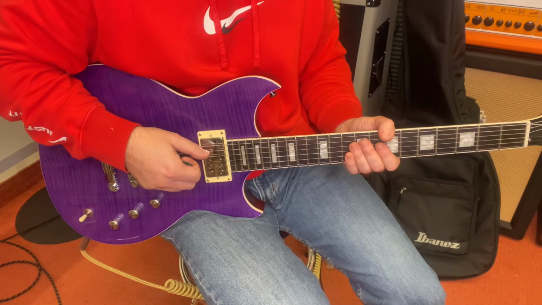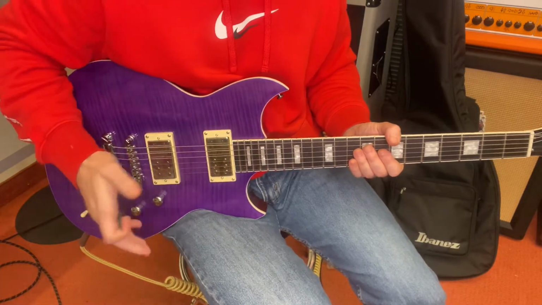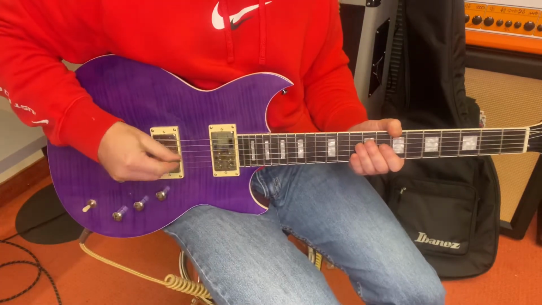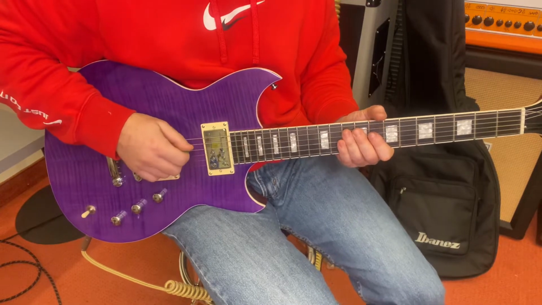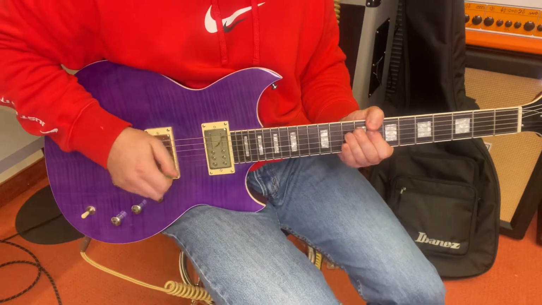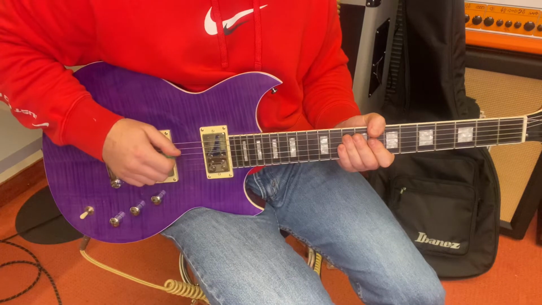So where do we come in terms of rhythm? We come on the 3 and. So 1 and 2 and 3 and. All right, let's start with the first lick.